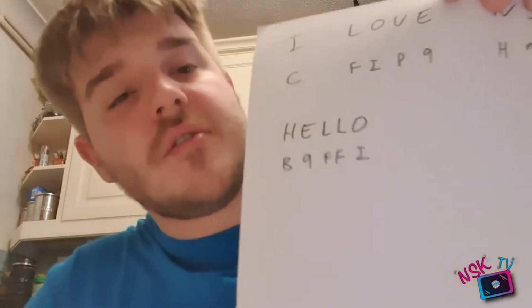H goes to B, E is 9, L is F, and O is I. So we now start all of our messages using this cipher alphabet with B9FFI, and that means hello. And from that you can work out what all of these mean.